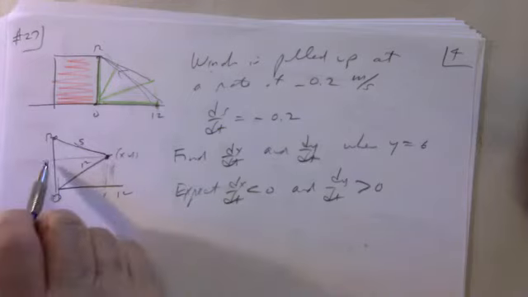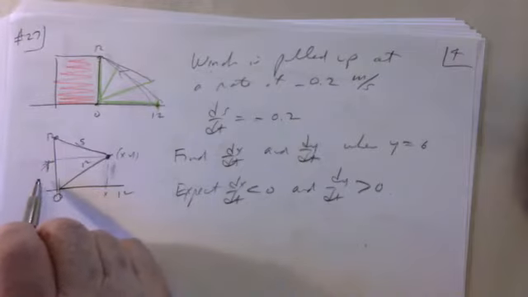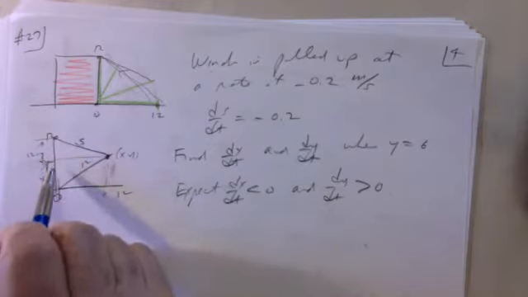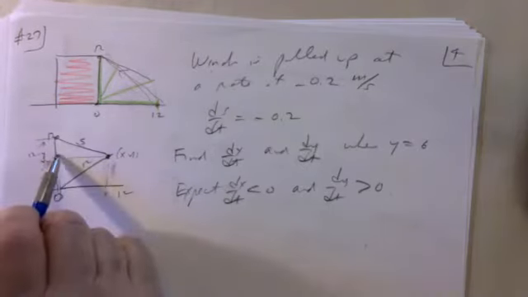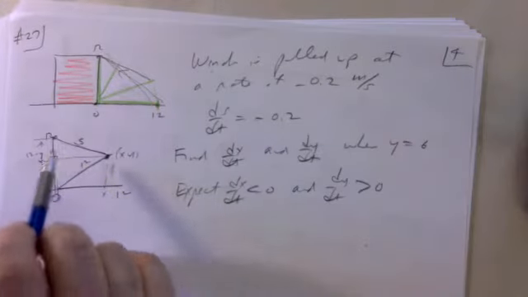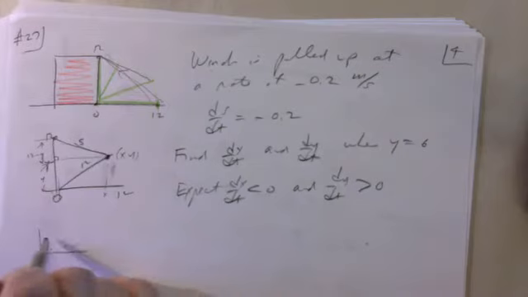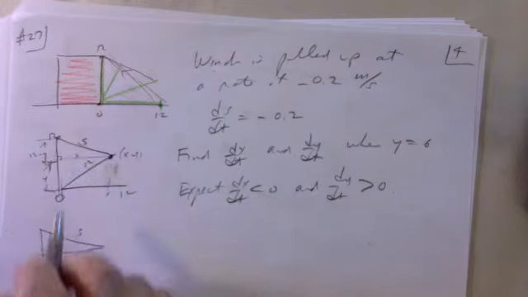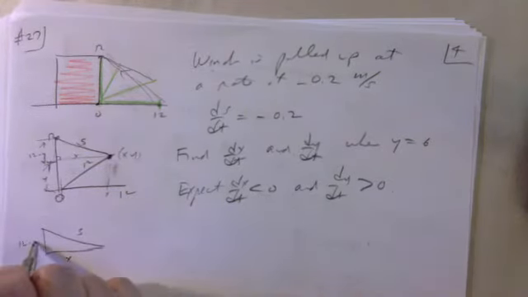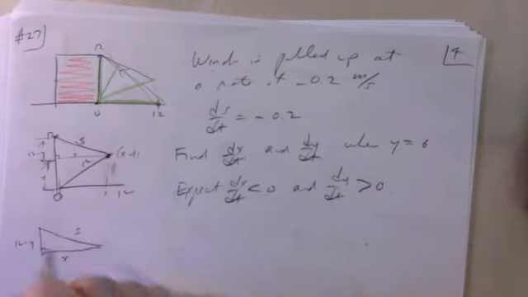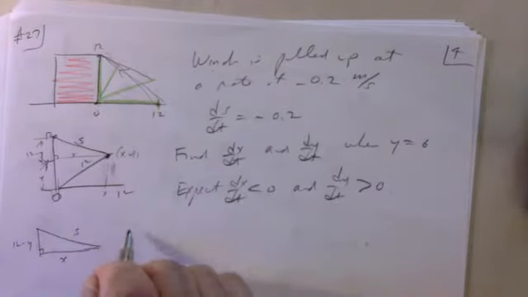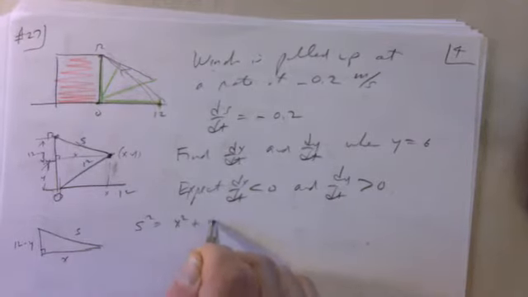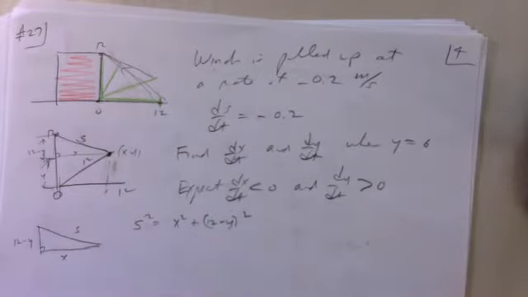Let's see. So from here to here is y, which means from here to here is 12 minus y, because the height is 12. And if we look at this triangle, this is s, this is x, and this is 12 minus y. So we have one relation from the Pythagorean theorem that says that s squared is x squared plus (12 minus y) squared.